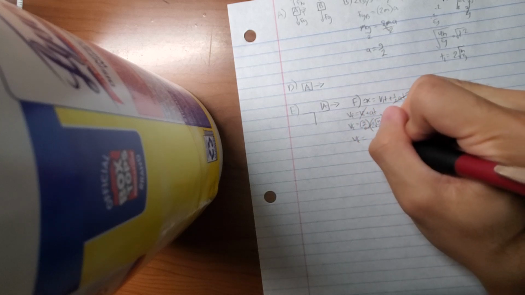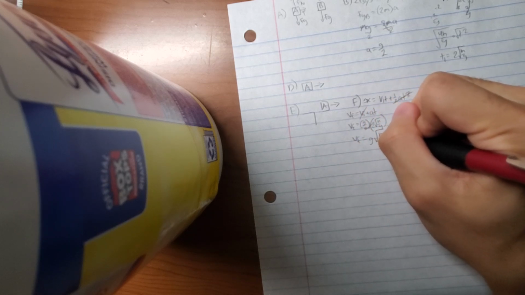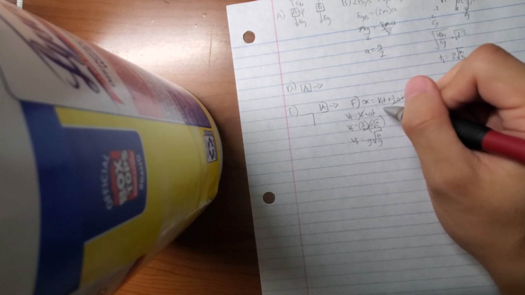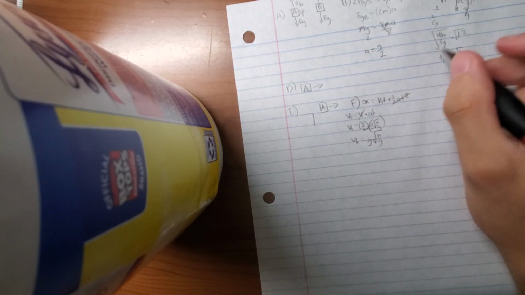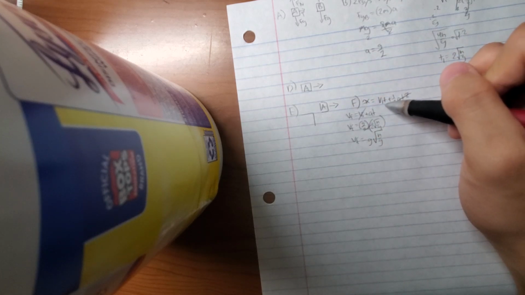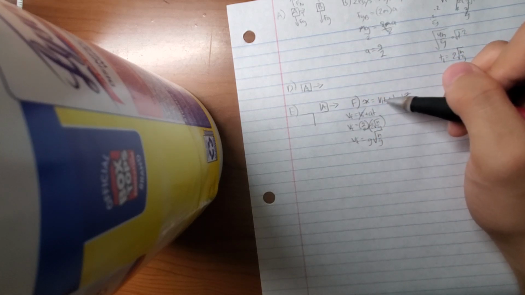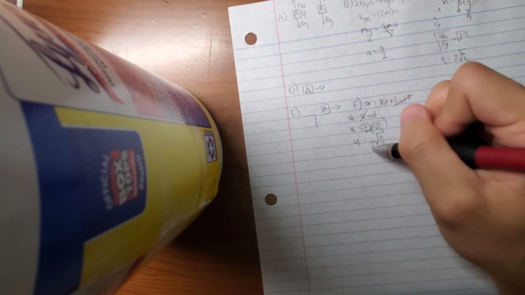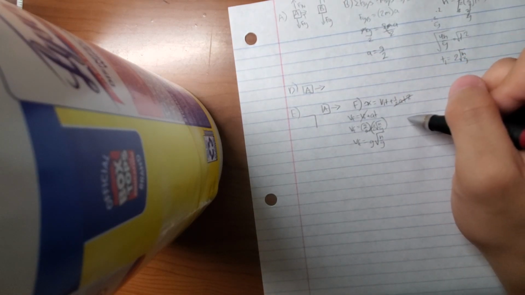Vf equals g root h over g. This will become Vi for this, by the way, exactly because, remember, it's going to be horizontally and this is horizontally. So Vi is going to be exactly Vi.